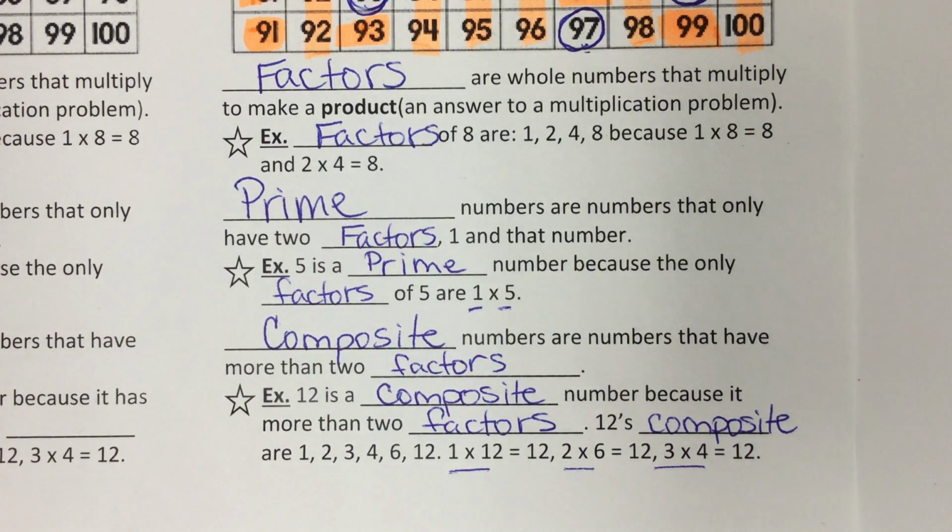And now I'm going to give you a little assignment on... No, I'm not. I'm not going to give you an assignment yet. So now we're going to go over some T-charts because I want to make sure that you understand how to do the T-charts.